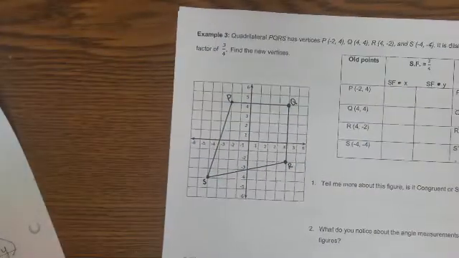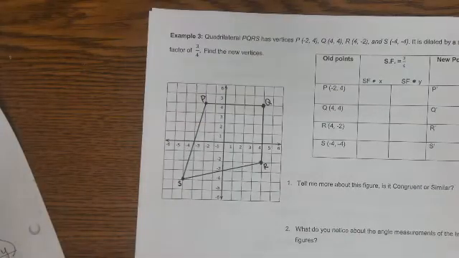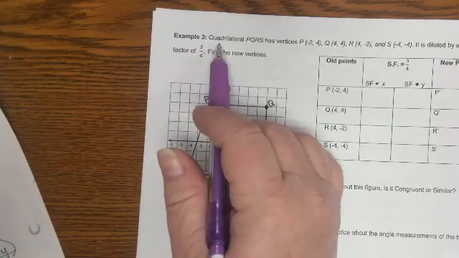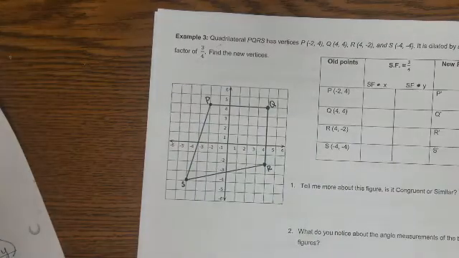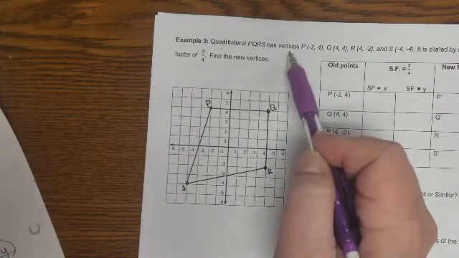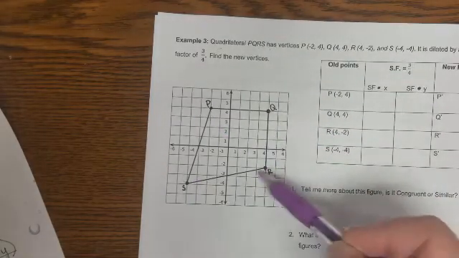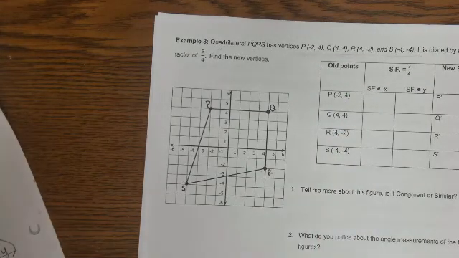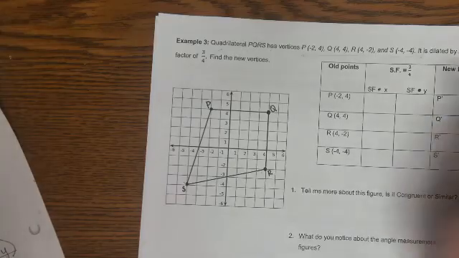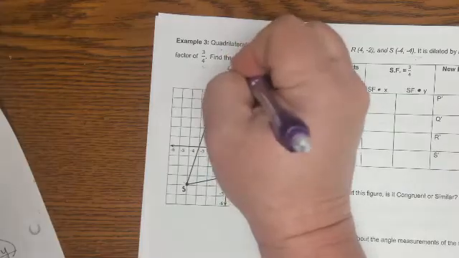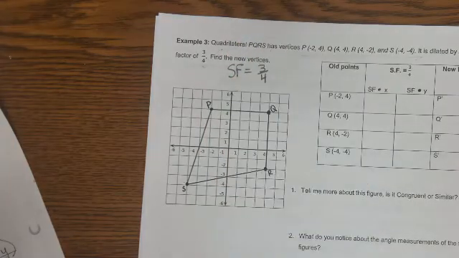Example number 3, it says here. Example 3: Quadrilateral PQRS. What's a quadrilateral? It's something that has 4 sides. Okay? You didn't know. It has vertices. What are vertices? Vertices are corners of your figure. Here are your original vertices, or corners, or points of your figure. Okay? It is dilated by a scale factor of 3/4. So the scale factor is 3/4. Find the new vertices.